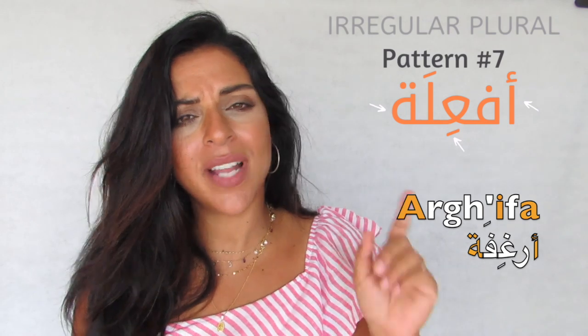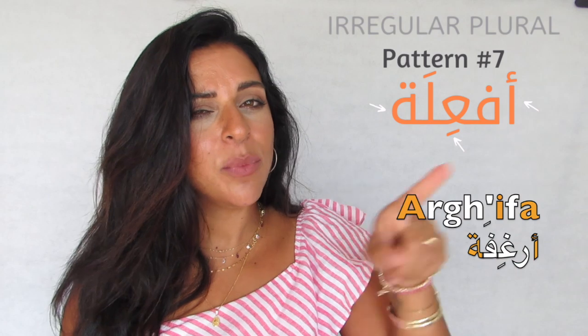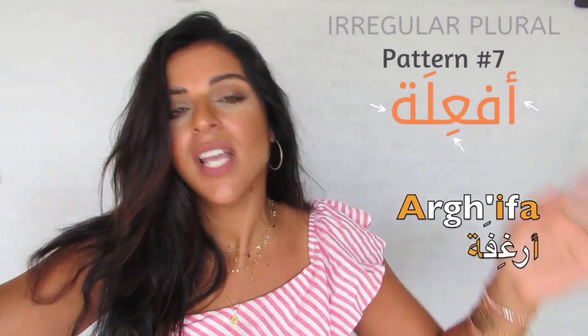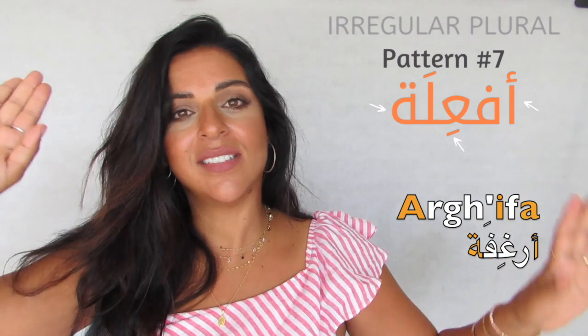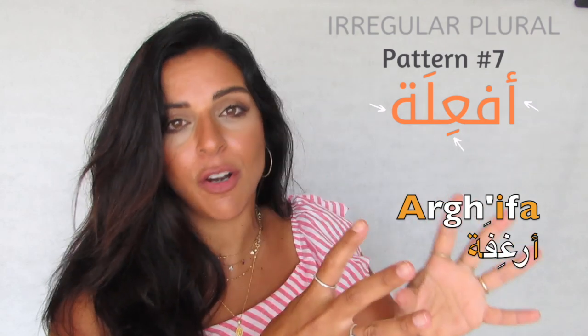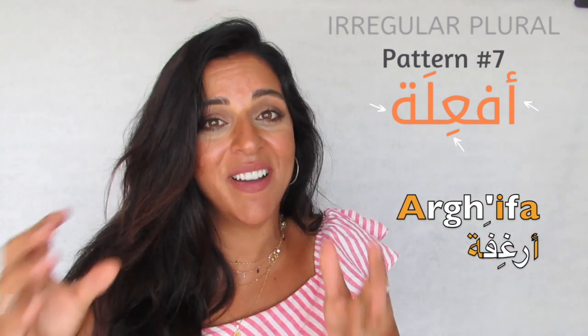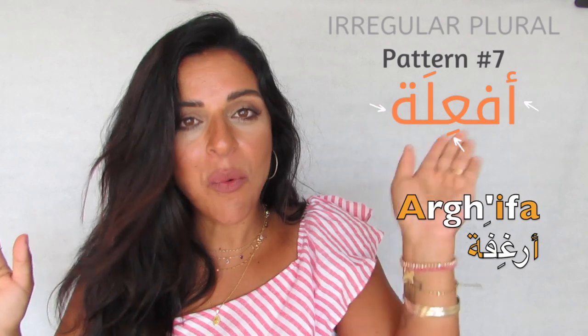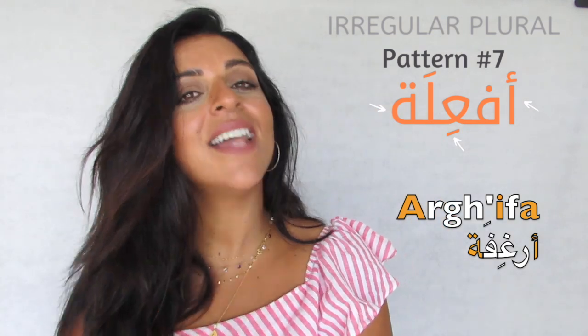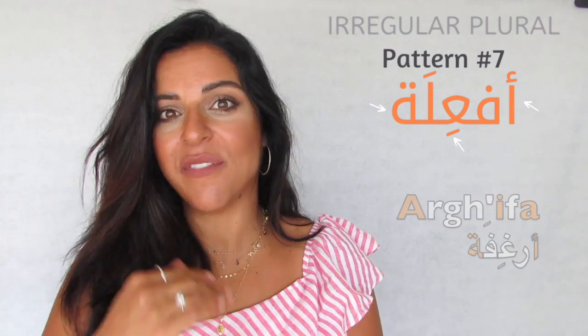By the way, this category has something in particular, that it ends with the ta marbuta, which is the symbol of a singular feminine word. Don't worry at all, it doesn't have anything to do with the singular feminine word. It's a plural, even an irregular plural of a masculine noun. So don't worry about the ta marbuta, okay? At'ima, foods, and arghifa are the examples of this pattern.